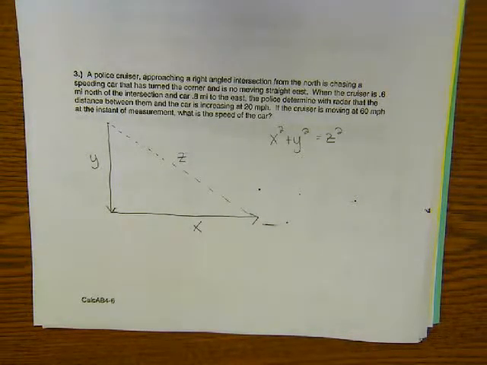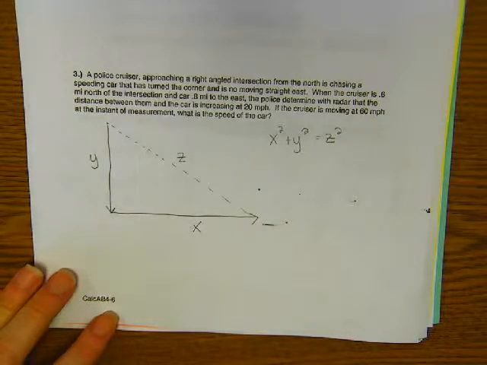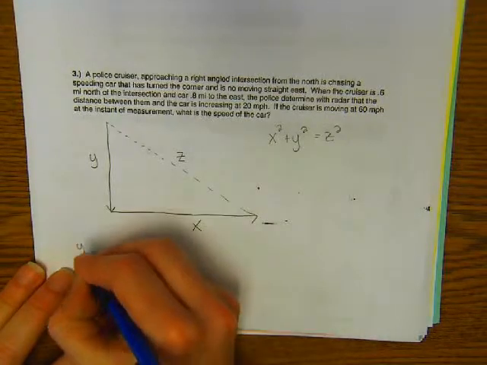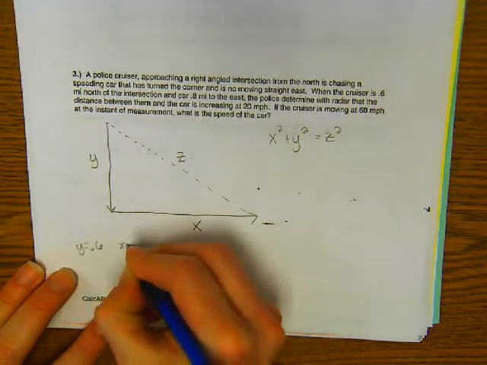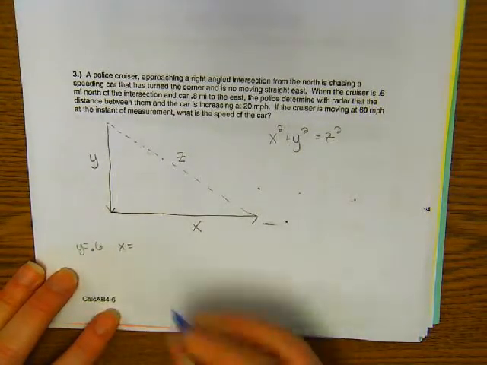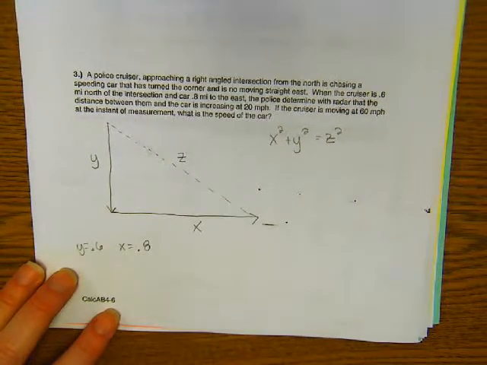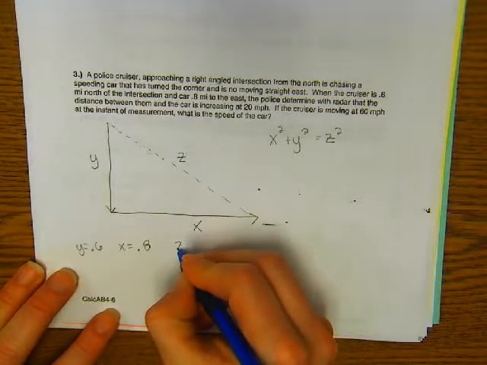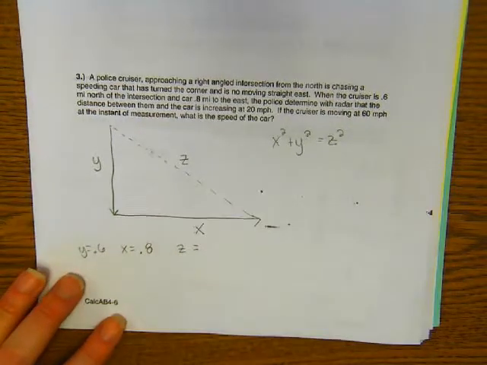What are you told? Y is 0.6 miles when x is 0.8 miles. What could we then find at that same time? Use the Pythagorean theorem to find z, please.